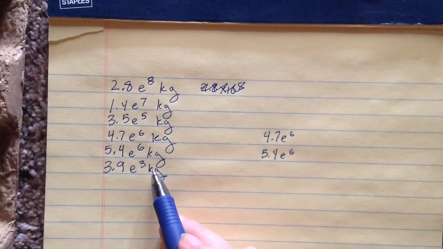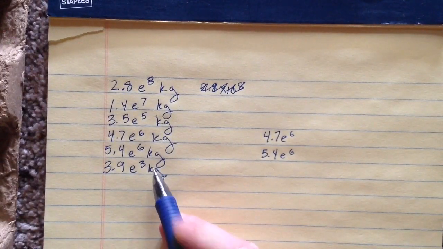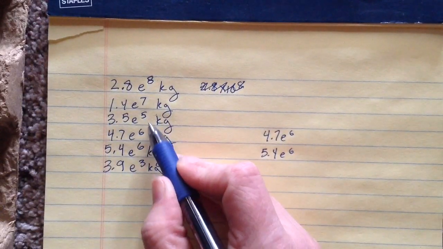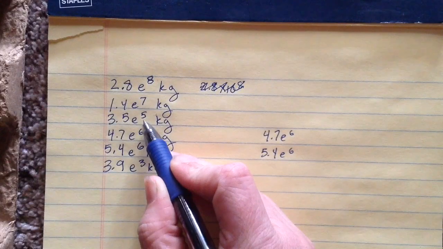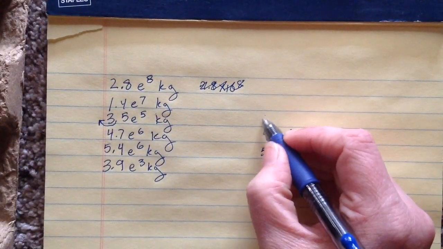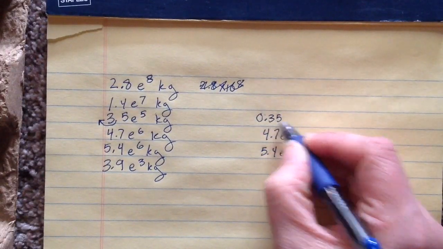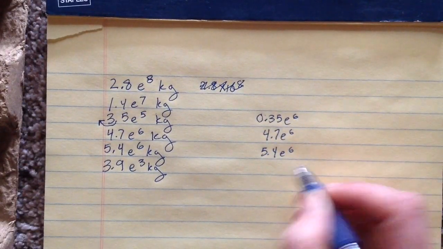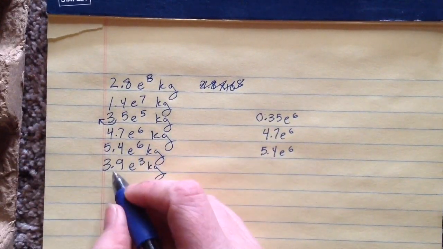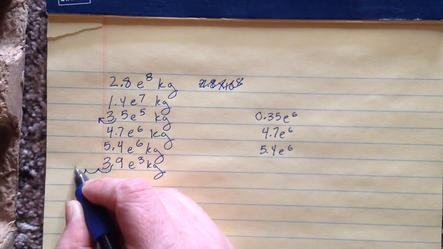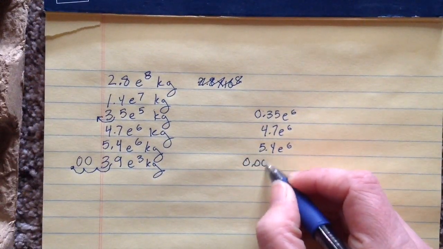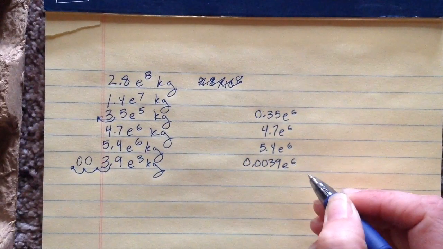Now I have 2 that are smaller than e to the 6. When something is smaller, I move my decimal place to the left, and I move it to the left how many different these are from each other. So 5 is just 1 different from 6, so I move my decimal place to the left 1. And that becomes 0.35 e to the 6. To the third, well, 3 is 3 different than 6, so I move it over 3 times. And I'd end up, zeros go in here, 0.0039 e to the 6.